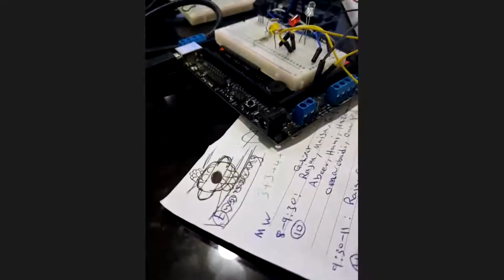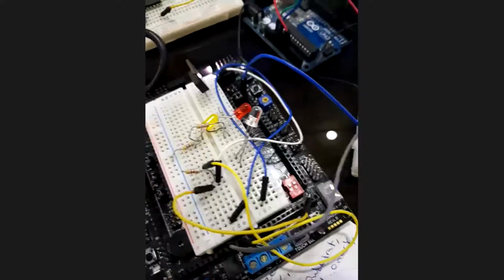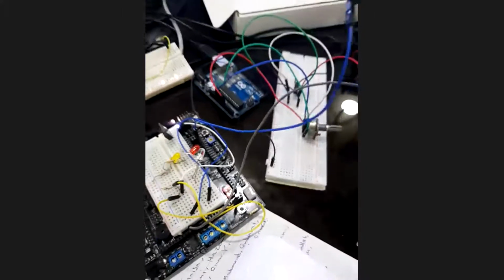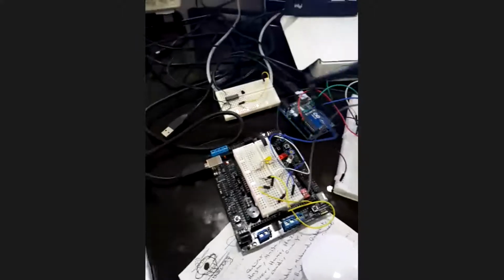What circuit? What circuit? Here on the board? Yes. There is no circuit. The only thing I have here is the scope, just to monitor port 7.